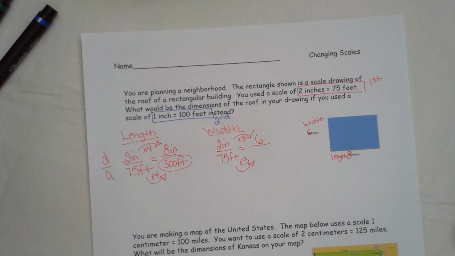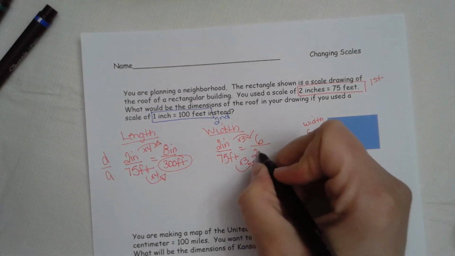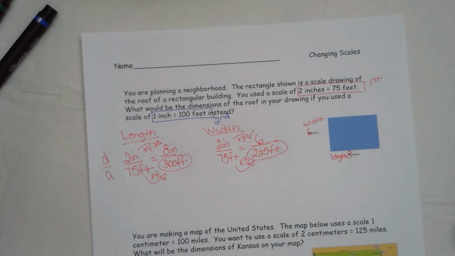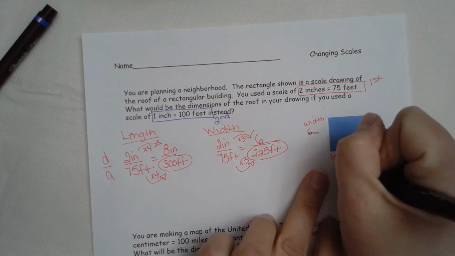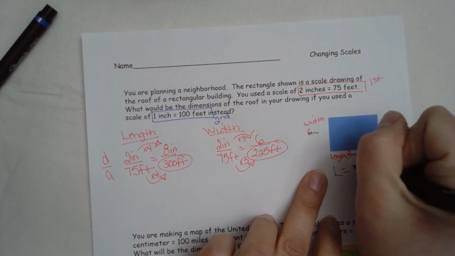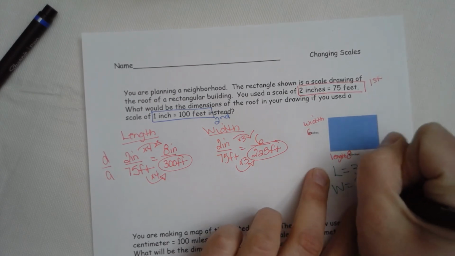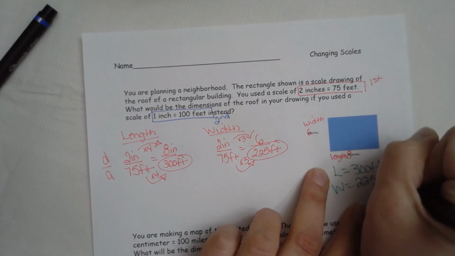So 75 times 3 is going to be 225 feet. And that is our actual dimension. So just so that we know what our dimensions are, I'm just going to write length equals 300 feet, width equals 225 feet.